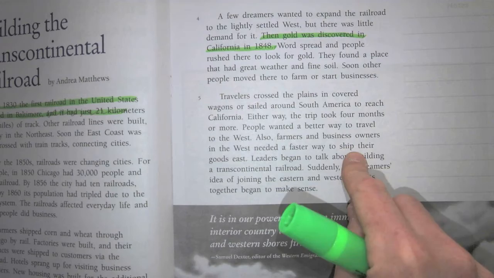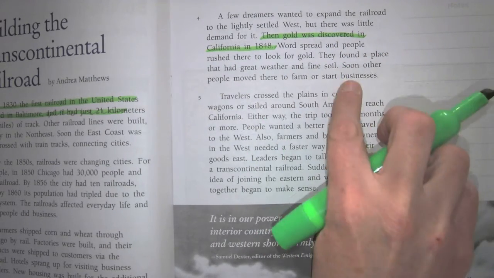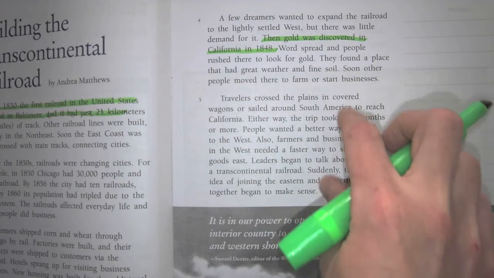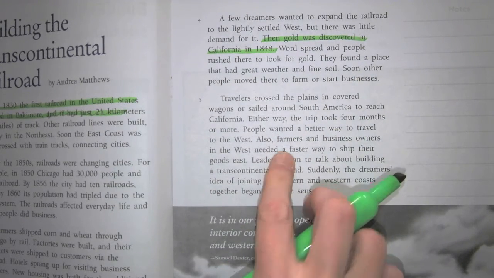So, same thing. This paragraph is supporting this paragraph, right? It's talking about how people went to California for gold, then they settled there for other reasons. And then this is giving the reasons and how people got to California before there was a railroad.